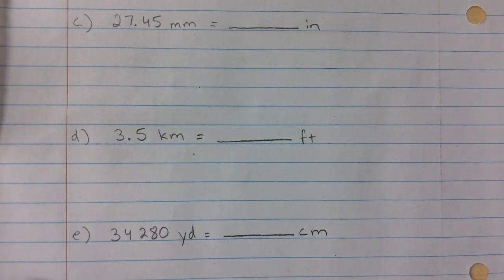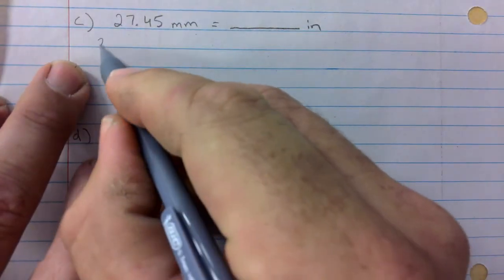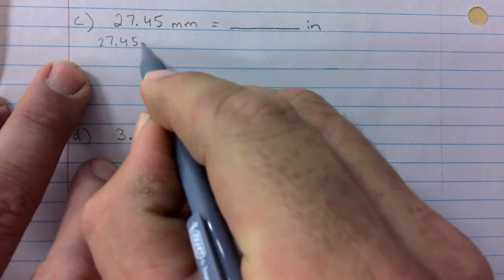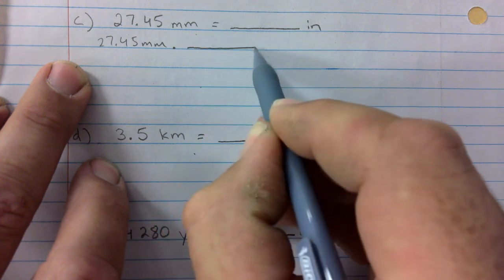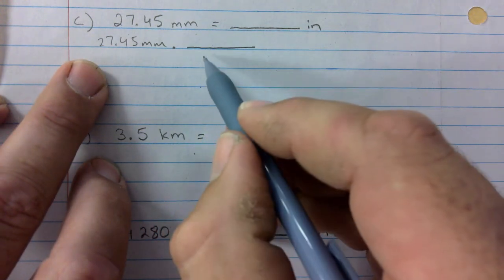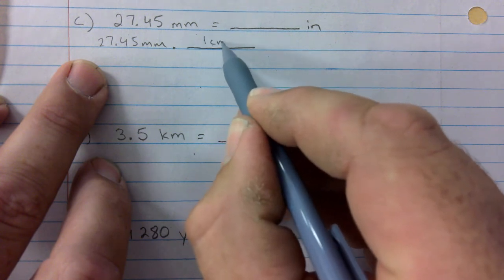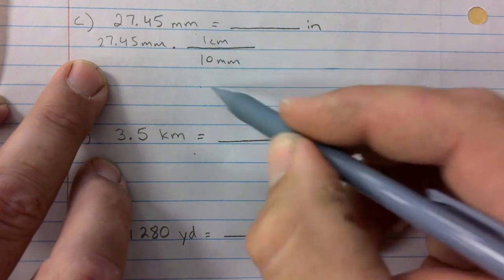Okay, so here we go. Pay attention. So millimeters to inches. Right, we start with what we're given. We have that 1 centimeter has 10 millimeters. Right, you know this, right?